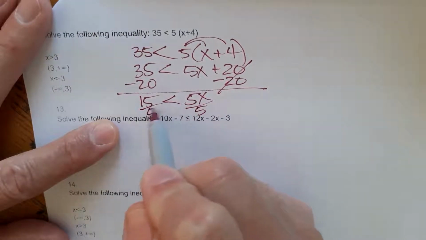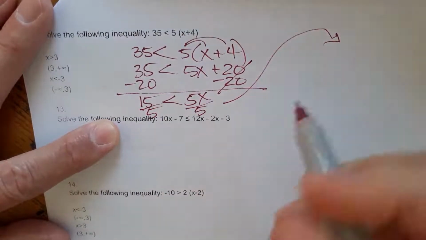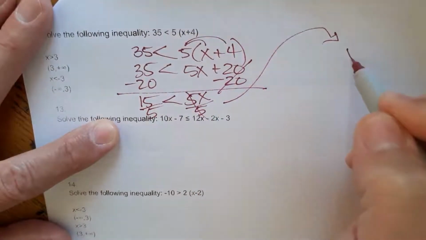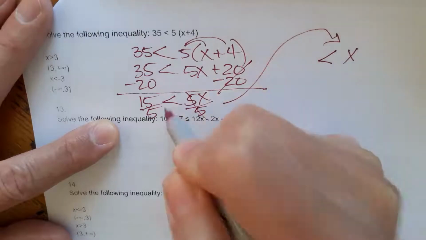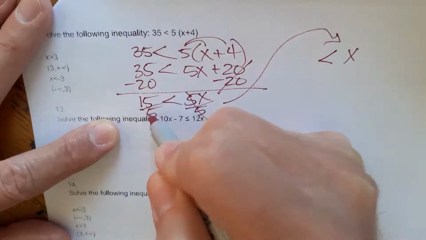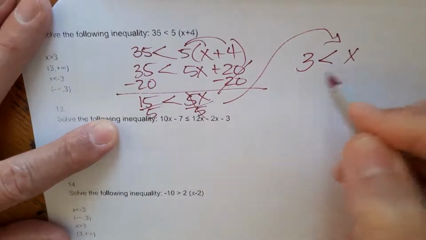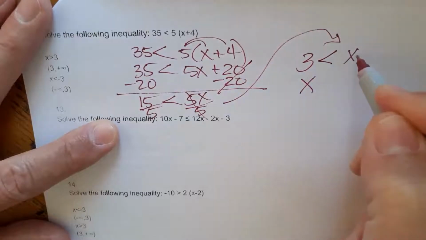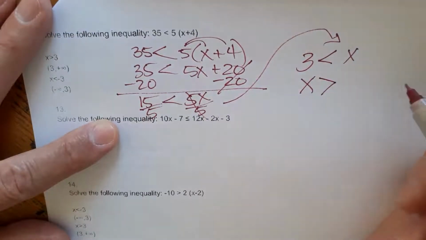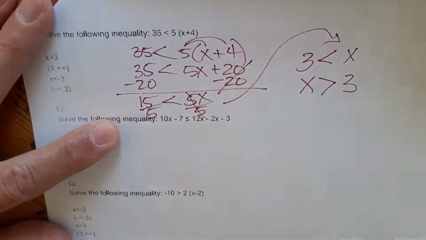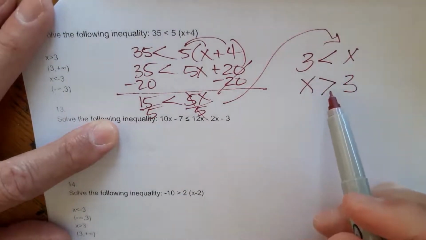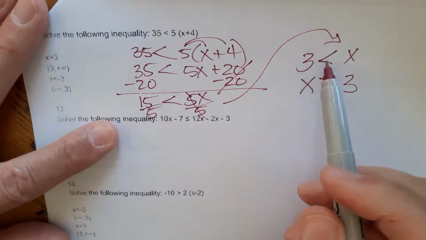Divide both sides by 5. Let's come over here. And we got x on the right, the symbol in this same orientation. 15 divided by 5 is 3. Now, when we flip this, the large side is toward the x. The large side must remain toward the x. In other words, you flip the entire statement, including the sign. So it's 3 is less than x.